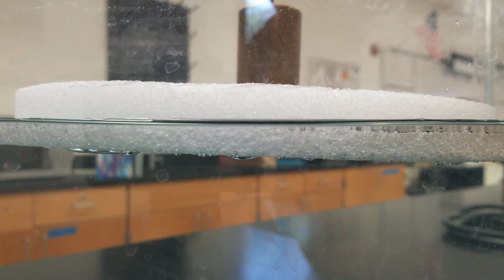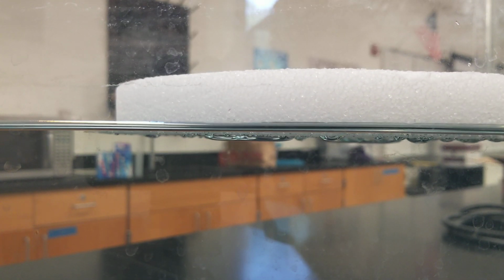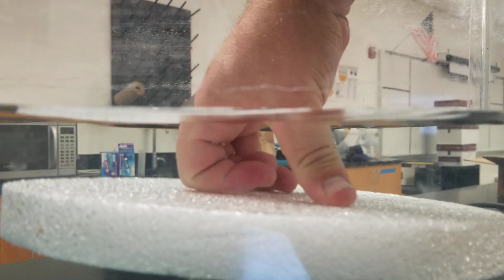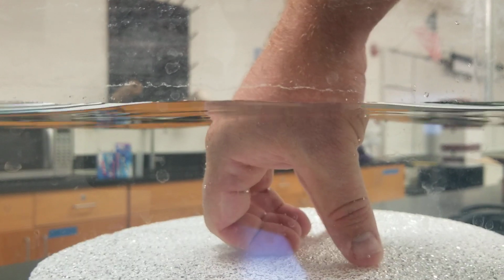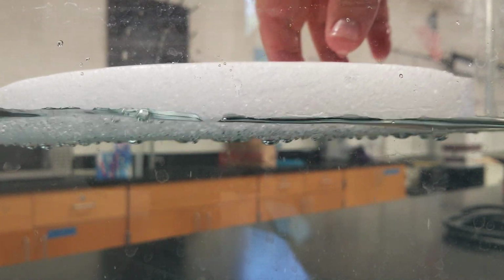And so the styrofoam disc, when I take this mass off of there, will pop right back up to the surface. It actually takes a lot of force to get this thing submerged all the way underneath the water. And then when I take away that external force, it pops right back up to the surface.